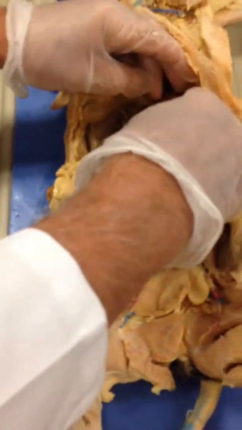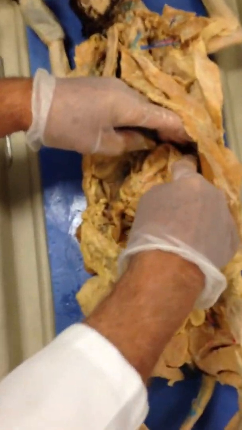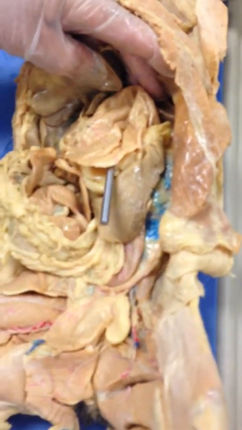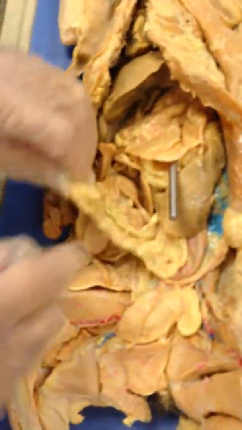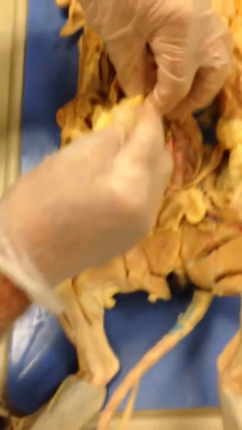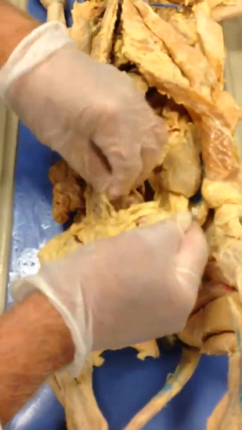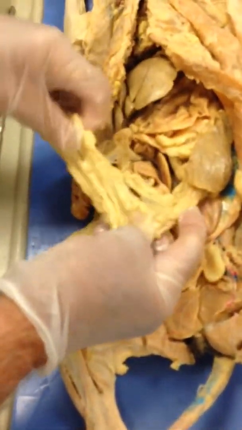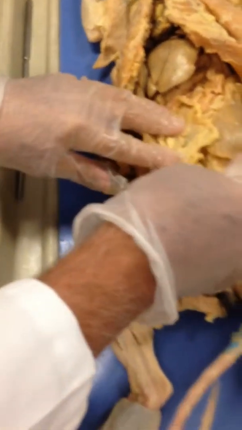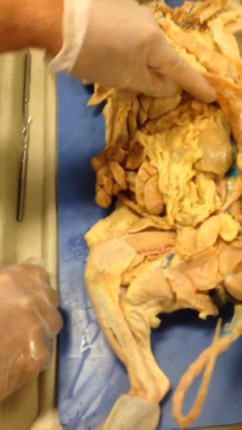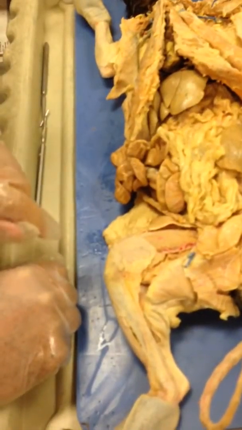Now, on the outside, see the curvature here that begins here and comes all the way down around like that? That's the greater curvature. This material that's attached to it and lies down here over top of the intestines, that's the greater omentum. It's normally attached up here like this, but whoever's been working with this just kind of sliced it apart. But that would be the greater omentum attached to the greater curvature of the stomach.